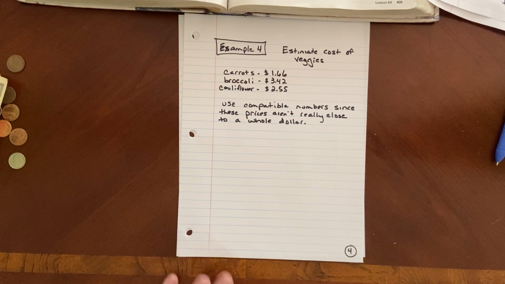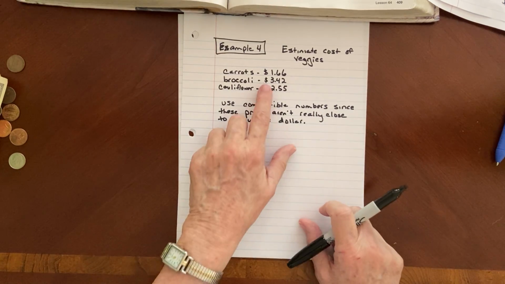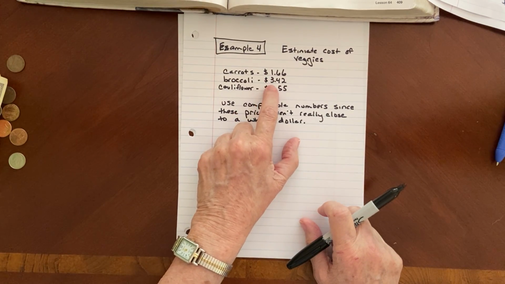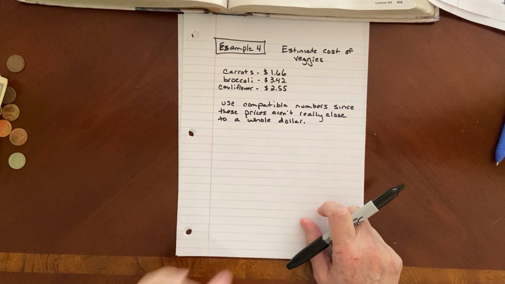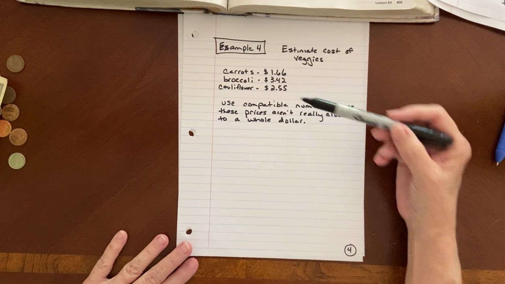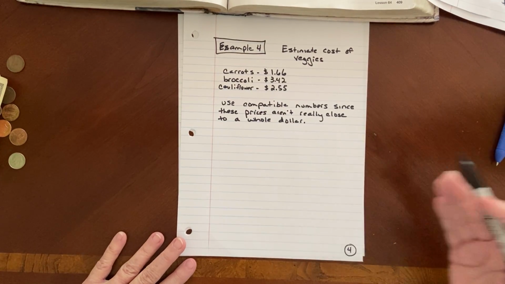Example 4, on his way home from work, Javon stopped at the supermarket and purchased carrots for $1.66, broccoli for $3.42, and cauliflower for $2.55. What's a reasonable estimate for the cost of the vegetables? Okay, so I could round that to $2, to $3, and to $3, but these aren't very close to whole dollar amounts, aren't they?